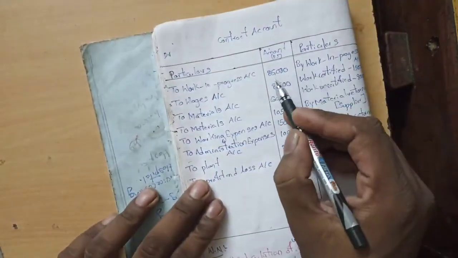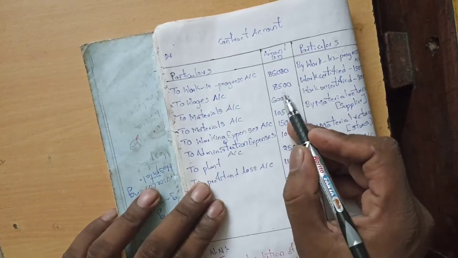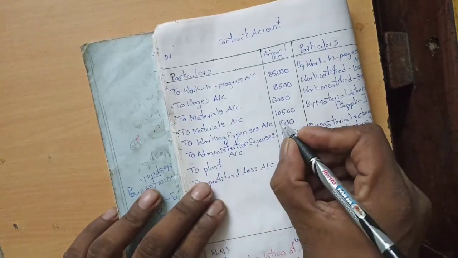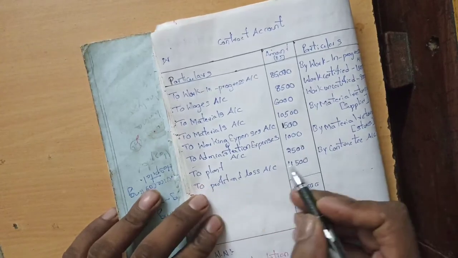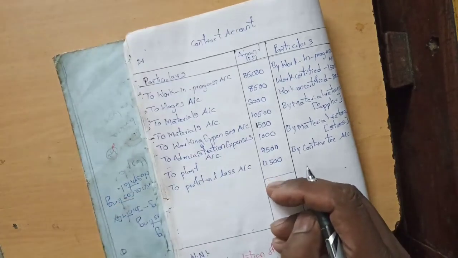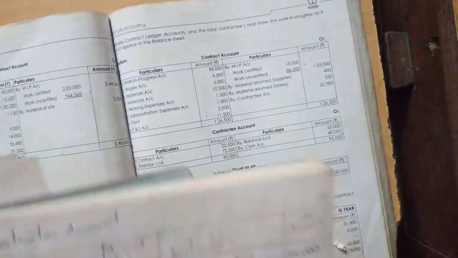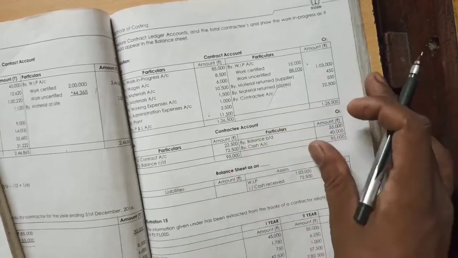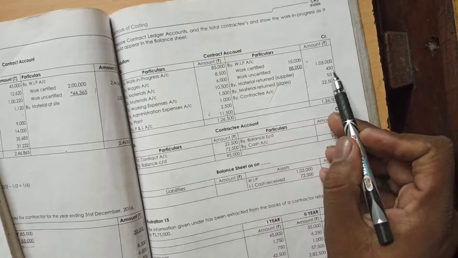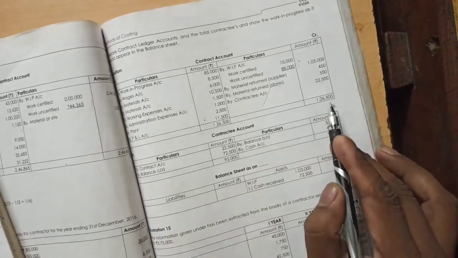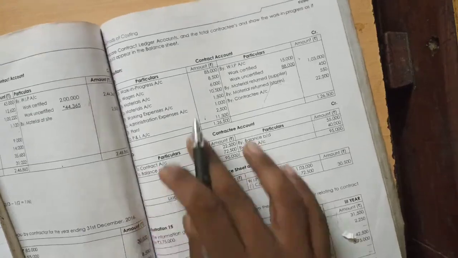So work in progress 85,000, to wages 8,500, materials account 6,000, 10,500, working expenses 1,500, administration expenses, and profit and loss, plant all 2,500, and profit and loss account taken by contract 11,500. On the credit side, we see work in progress account, work uncertified 88,000, 1,03,000, materials returned to supplier 4,450, materials returned to stores 550, and contract account 22,500, total 1,26,500. So this is the contract account.